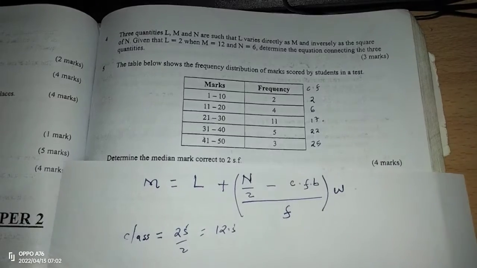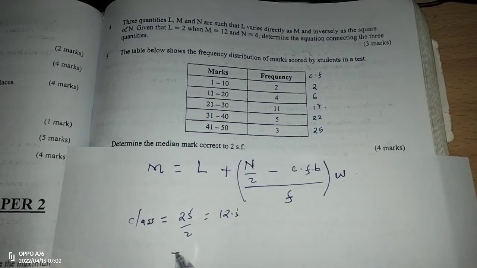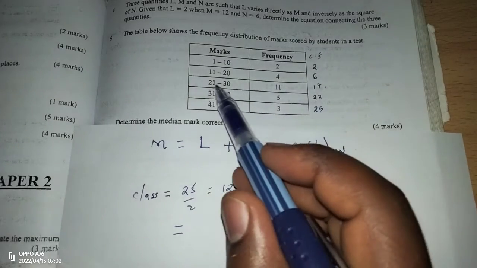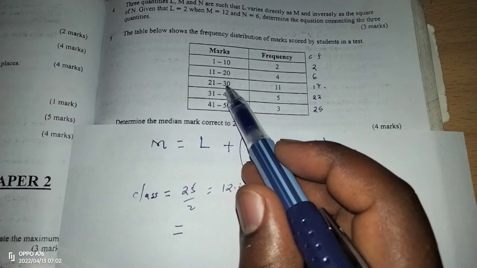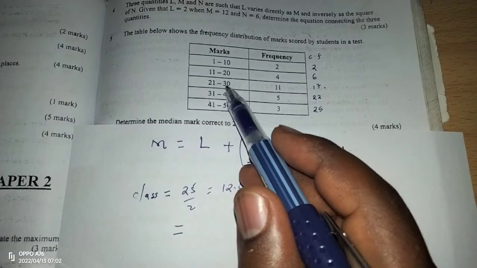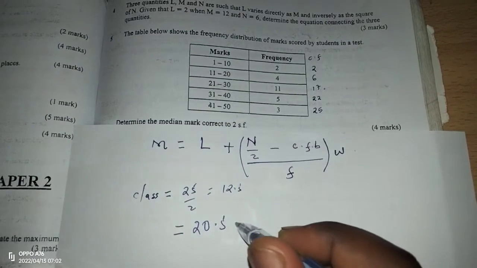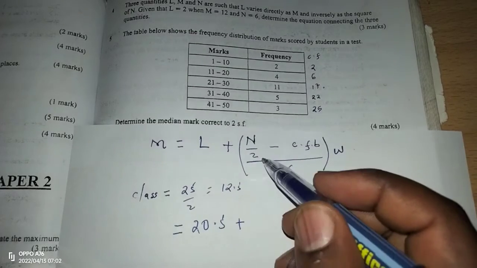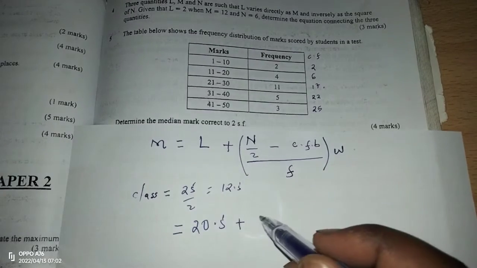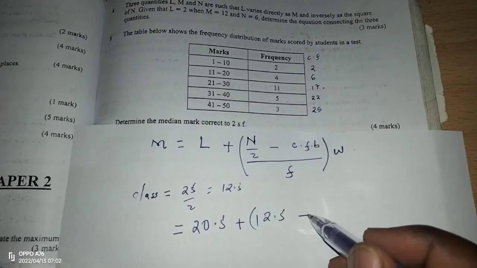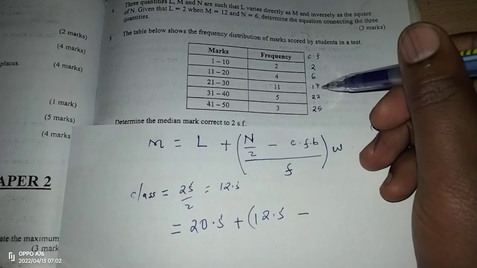Now we apply this formula by taking its lower class boundary, and for the class 21 to 30, the lower class boundary is going to be 20.5, then plus n divided by 2, which has already been calculated here, it is 12.5, minus cumulative frequency before that class.